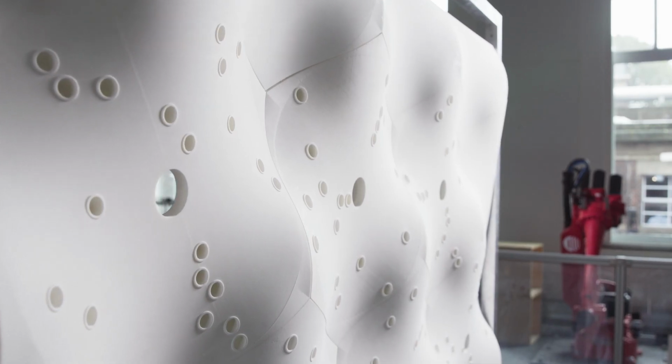We use additive manufacturing because of its potential to produce a large variety of complex shapes. It gives a lot of freedom in the complexity of the geometry, but also it allows producing pieces which are unique, meaning not necessarily based on industrial repetition.